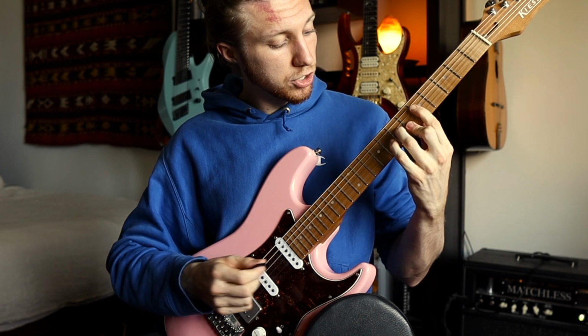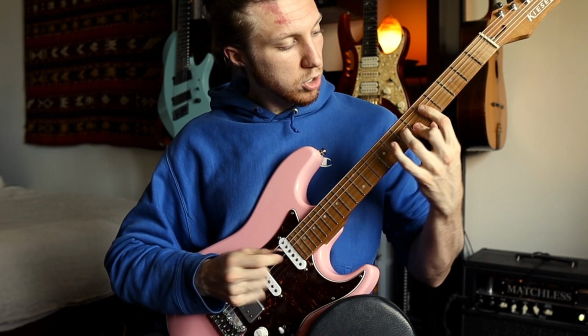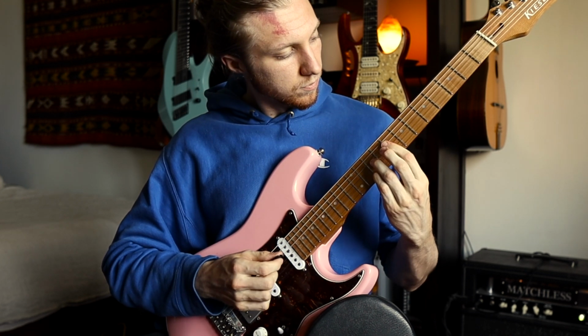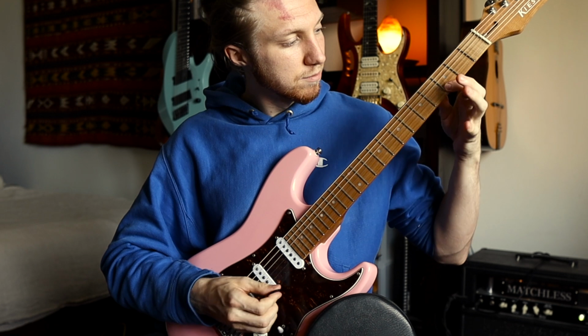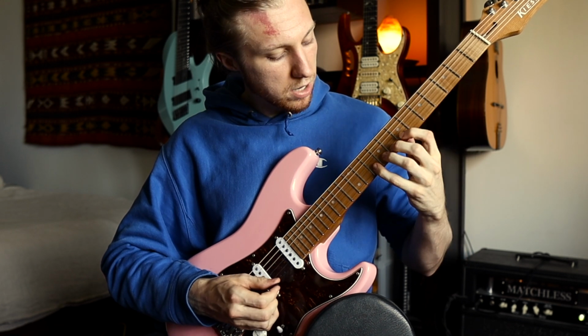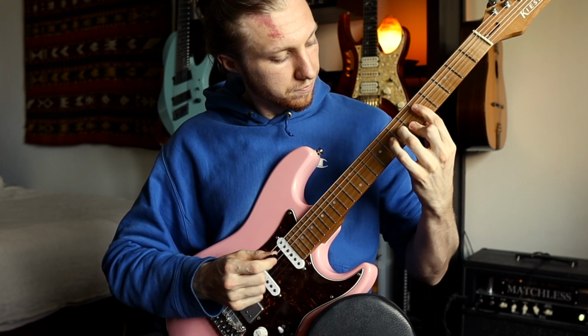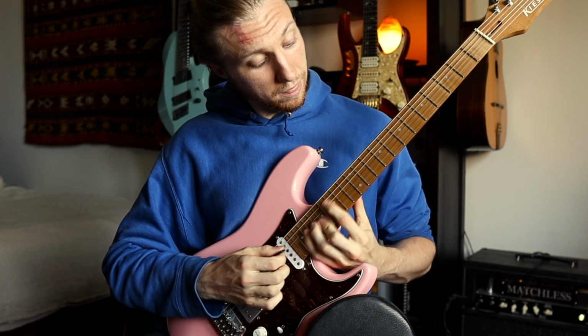Then we got root inversion, 1st inversion, 2nd inversion, back to 3rd inversion. So you can hear that, that's our arpeggio. You can hear the arpeggio on top, 1, flat 3, 5, flat 7, 1, flat 7, 5, flat 3, 1.